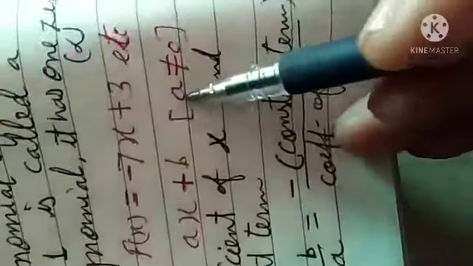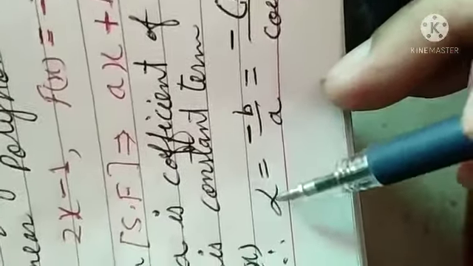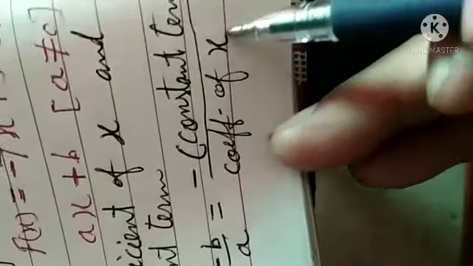ax plus b. a is the coefficient of x, b is the coefficient of the constant term, and a is not 0. And if alpha is the zero of this polynomial p(x), then alpha is equal to minus b upon a. Minus b means minus the constant term, and a is the coefficient of x. Okay, so this is the linear polynomial detail.